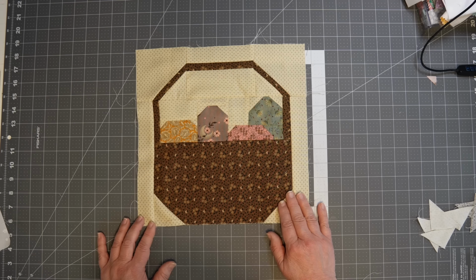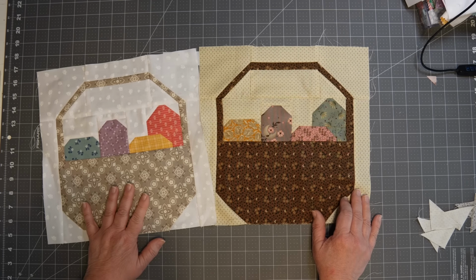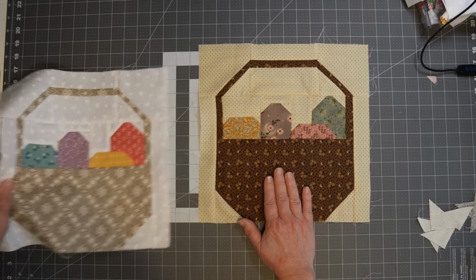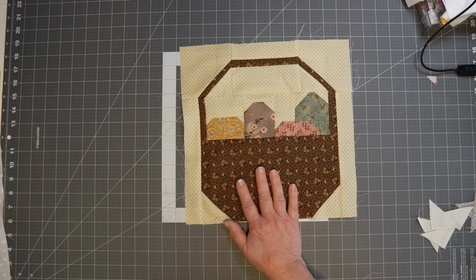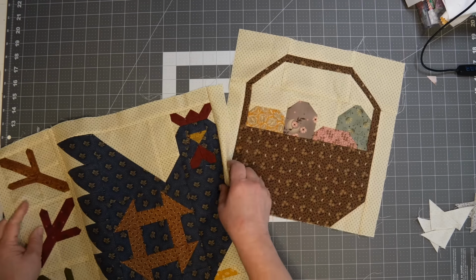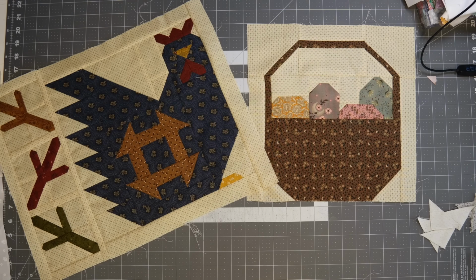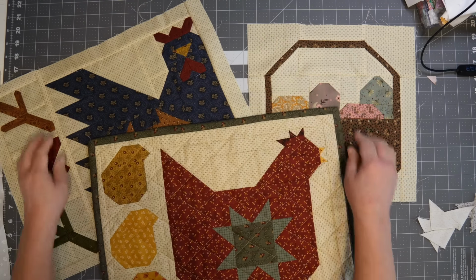So I think this one turned out really pretty. Here was my first one with the Lori Holt fabric, and this is the fabric way that I'm going with for my placemats. Here is the rooster that it's going to go with. And here is the hen placemat already finished.